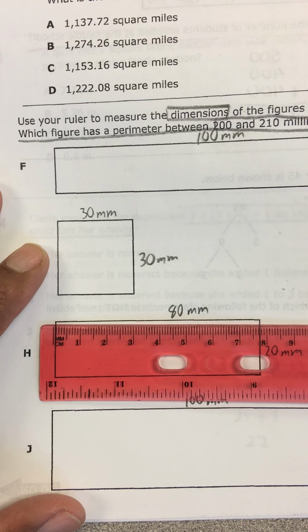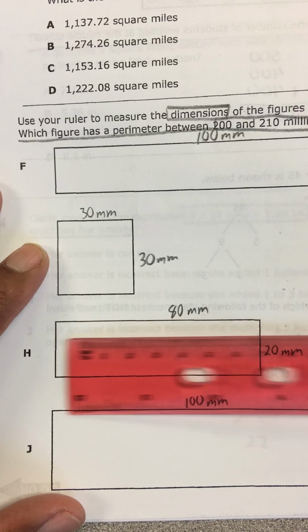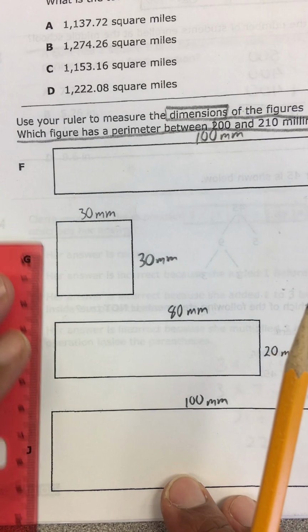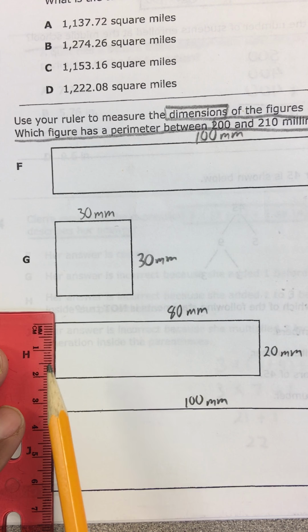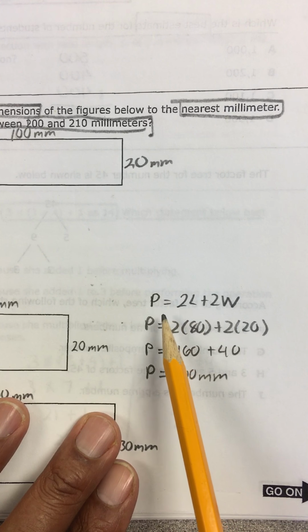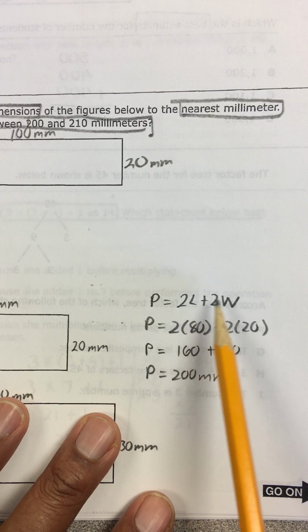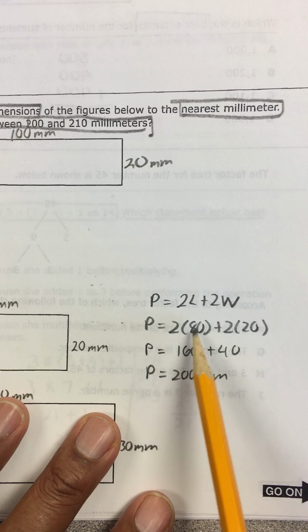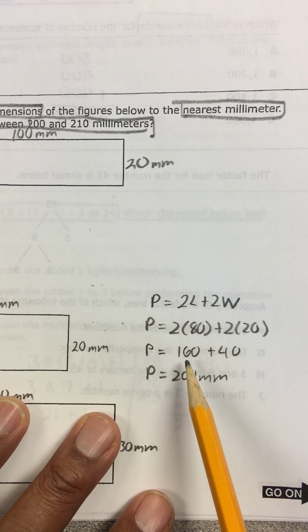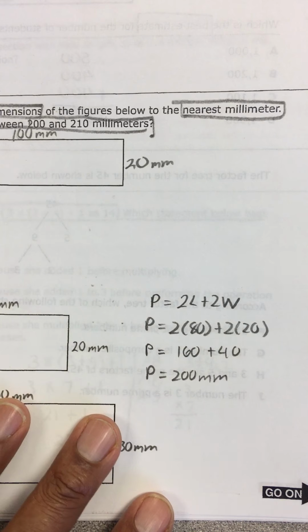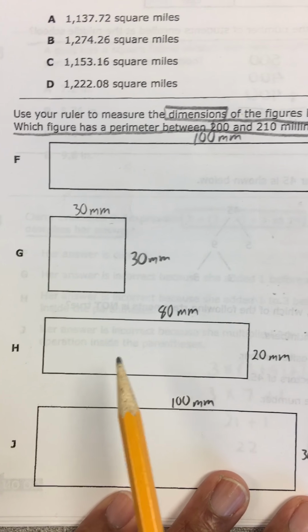Because this measured approximately 8 centimeters long, that would be 80 millimeters, and then 2 centimeters would be 20 millimeters. Write down my formula for perimeter. Perimeter equals 2 lengths plus 2 widths. So I'll plug in my values: 2 times 80 plus 2 times 20. That's 160 plus 40. That's about 200 millimeters. So this one right here is a correct answer.